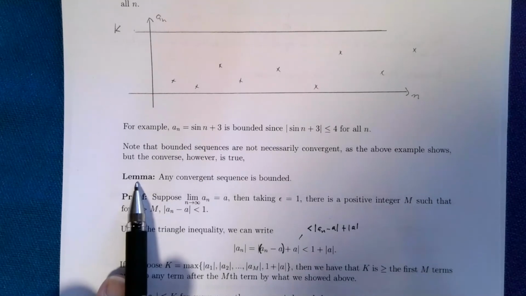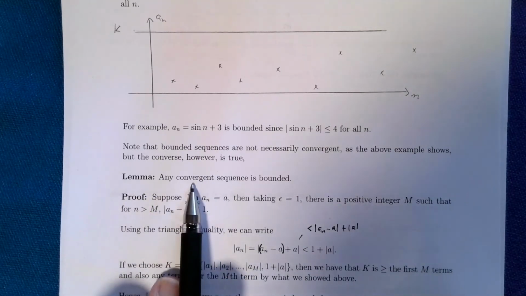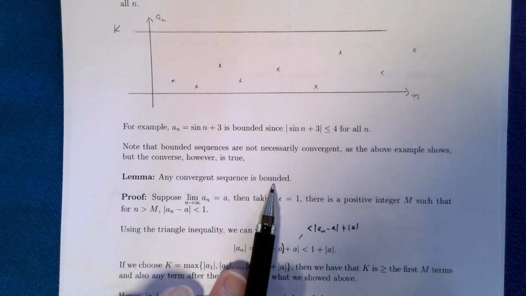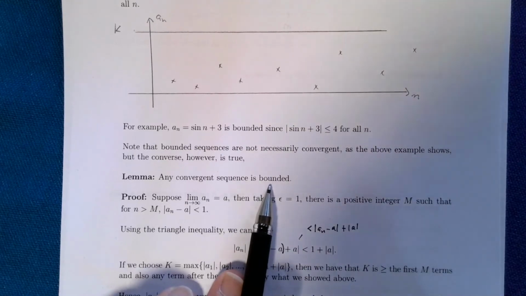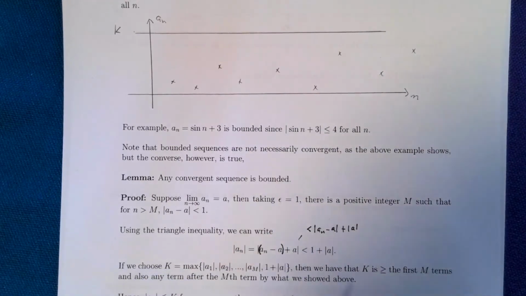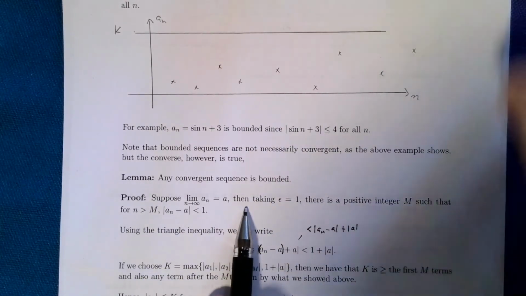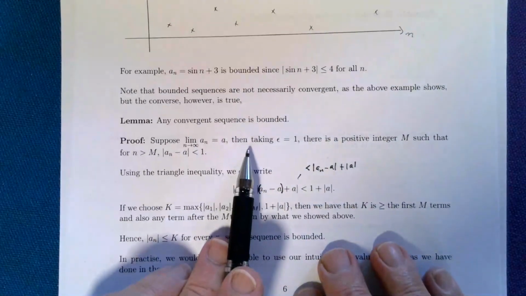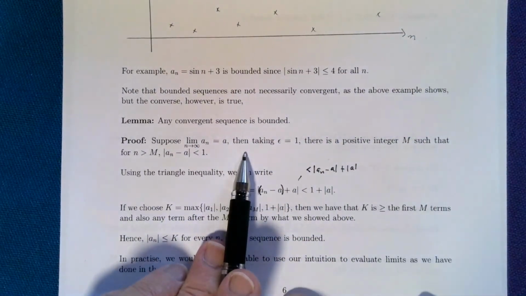That is, here's our little lemma: any convergent sequence is bounded. So if you've got a sequence that you know converges, then there's a brick wall somewhere and the sequence can't get past that brick wall. Now again, the proof of this is fairly tricky. I don't expect you to be able to reproduce the proof, but you should try and at least get some gist as to how it works.